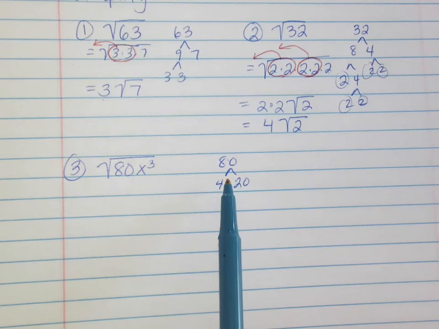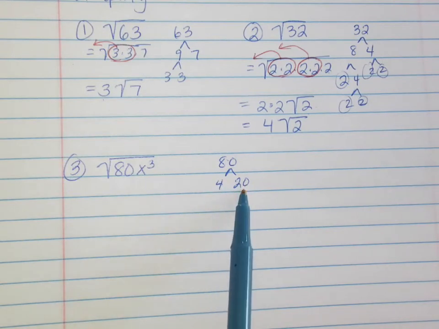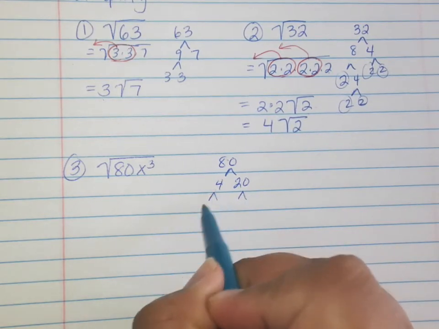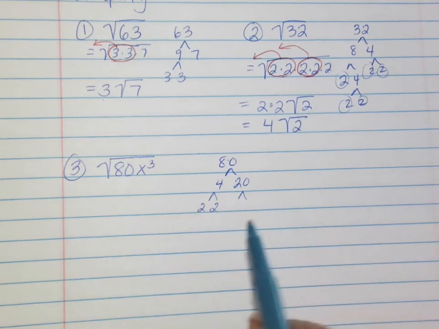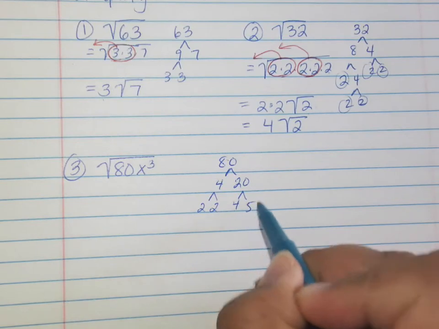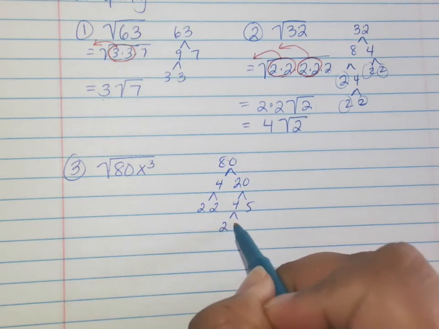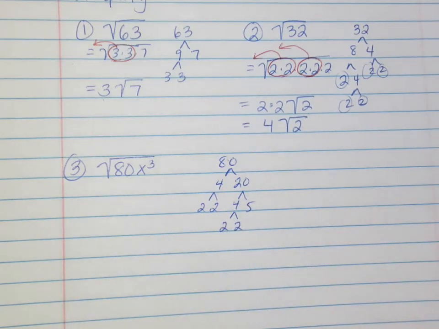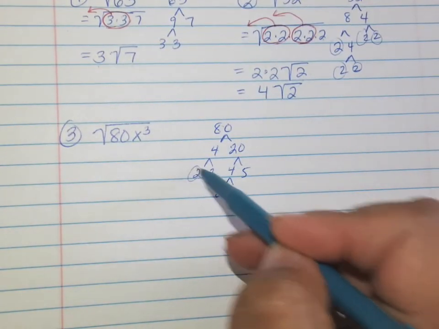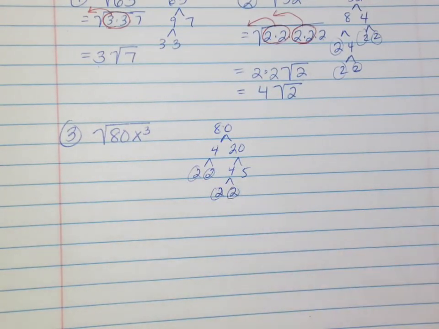So I can start it with 8 times 10. I can start with 2 times 40. In the end, they'll all come out the same. Okay, I can break down the 4 into 2 times 2. I can break down the 20 into 4 times 5. Okay, so 4 again, and it's 2 times 2. So I have 1, 2, 3, 4 2's and a 5.